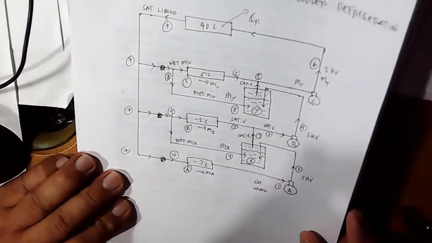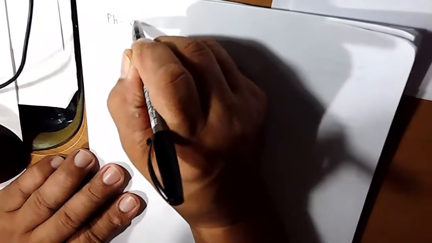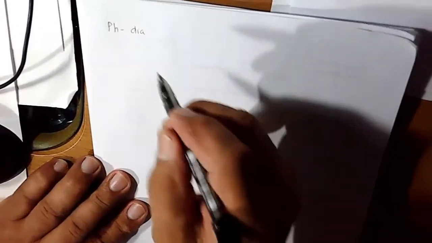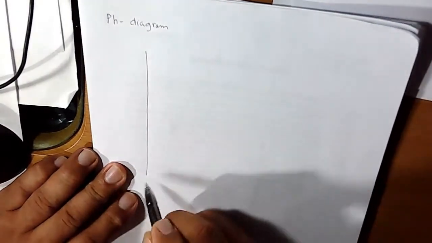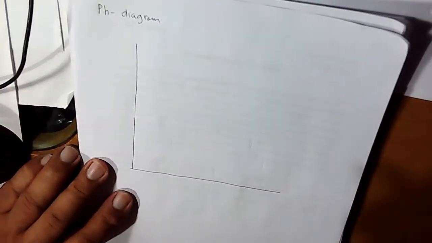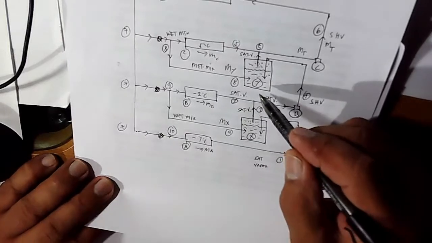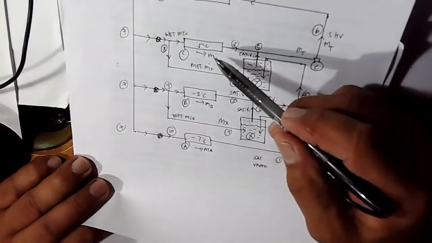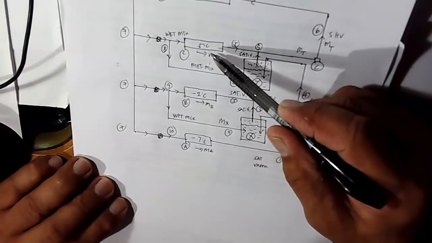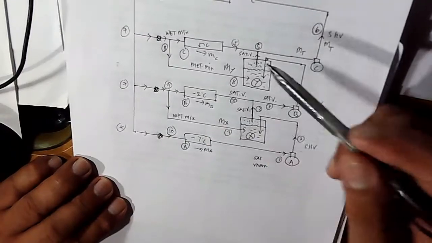Now let's move on to the diagram, the pH diagram. Note that the pressure of your intercooler Y and intercooler X is also the pressure corresponding to your evaporator 5 and evaporator -2.